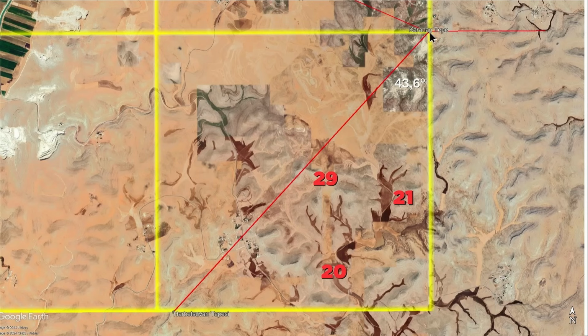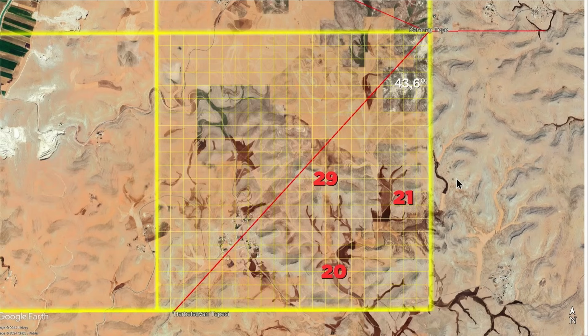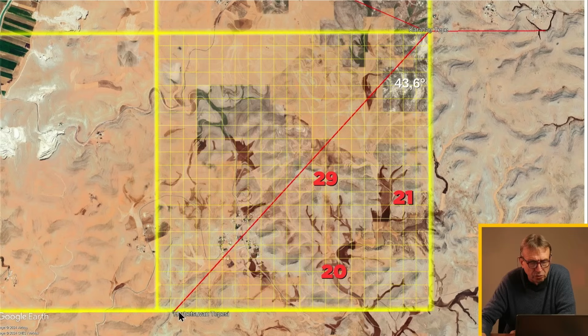So here we can see on a bigger scale, Karahan Tepe to Harbetsuvan Tepesi. And here's the grid of 21 by 21. So I've got 21 north-south and then 20 to Harbetsuvan Tepesi. Now, this is an angle, so it's not exactly 45 degrees, you see. It's not exactly on the corner here, seen on this distance.